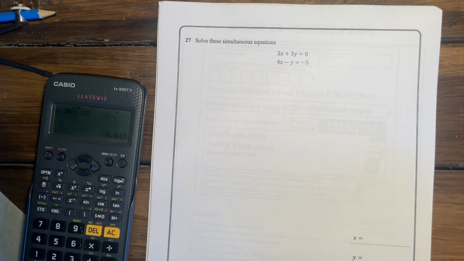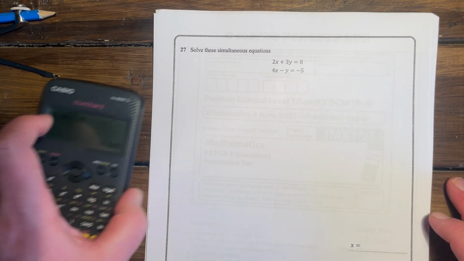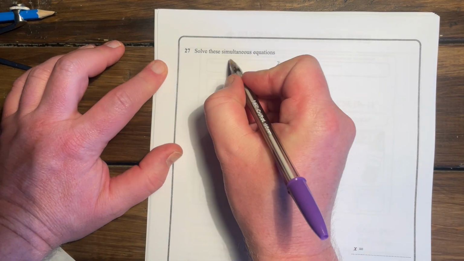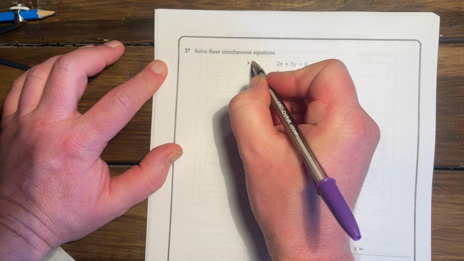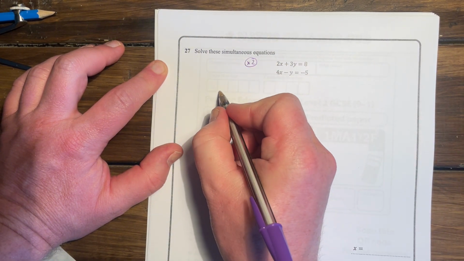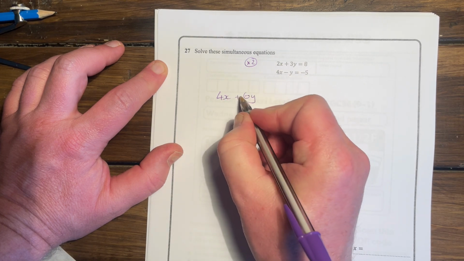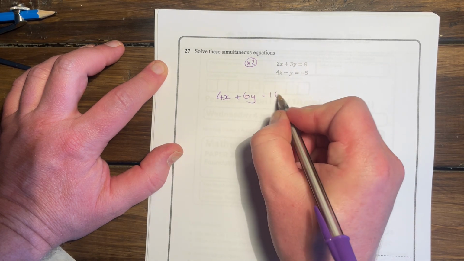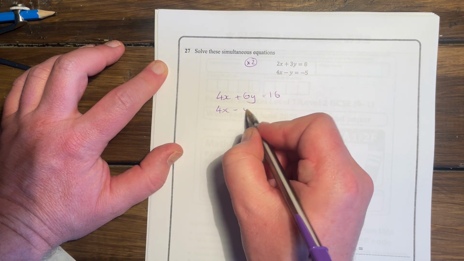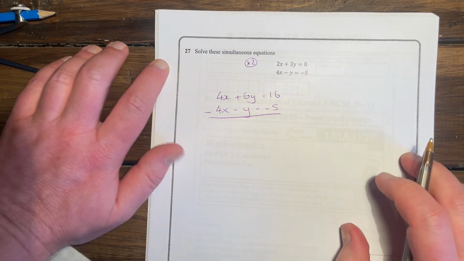Okay, question 27, which is the last question on my paper. We've got solve these simultaneous equations. I'm going to multiply the first equation by 2, and I'm going to end up with getting 4x, double that would give me 6y, and double that would get me 16. I'm going to keep the second equation the same. And I'm going to subtract them.